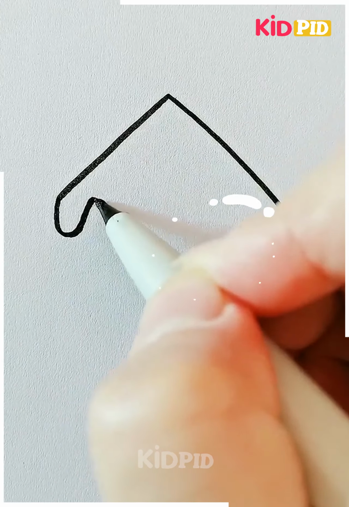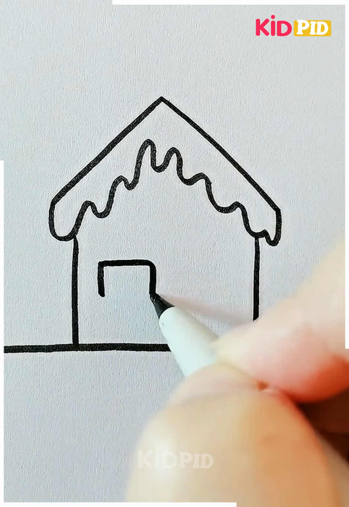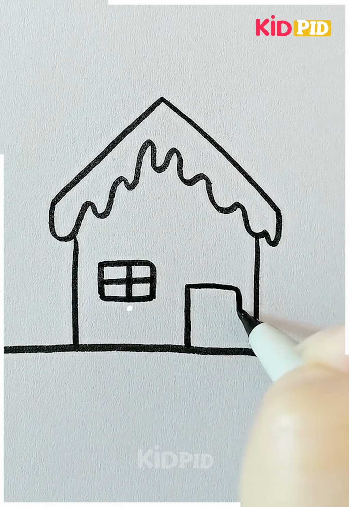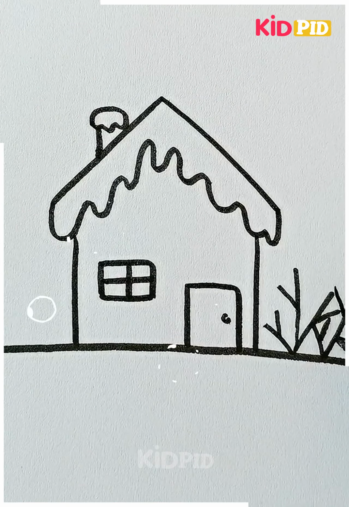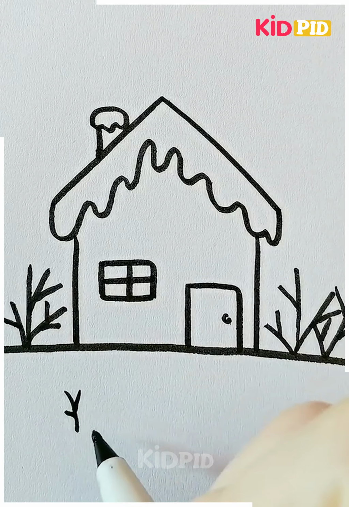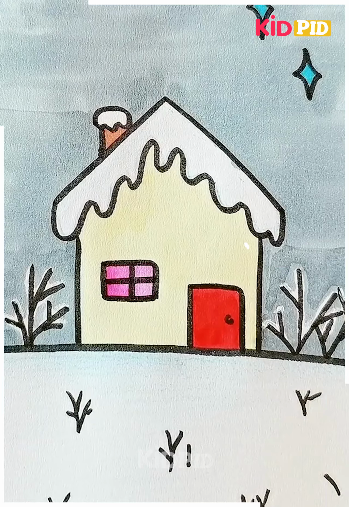Let's move ahead to our next drawing. Here we are making a house and for the detailing of the house we have added windows and doors, then added a chimney at last, then we have drawn some small trees or plants, then we are adding some small plants on the ground also and it's done.